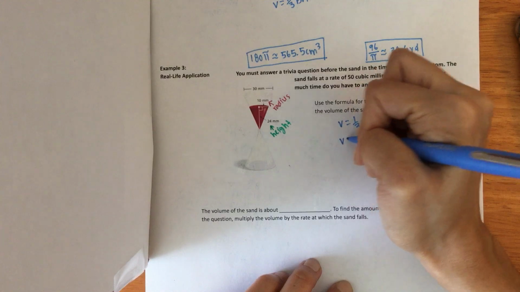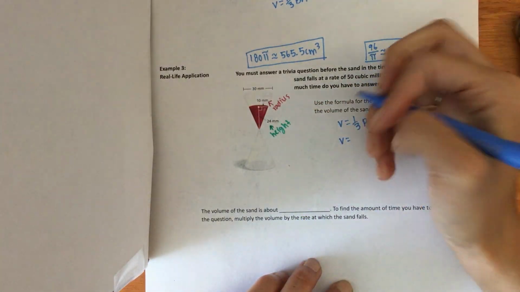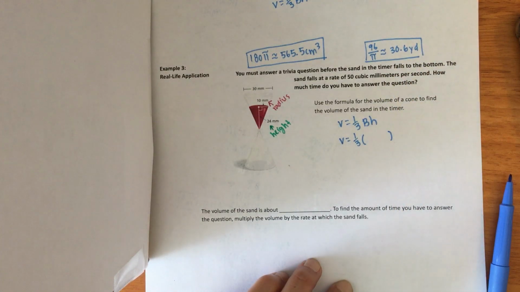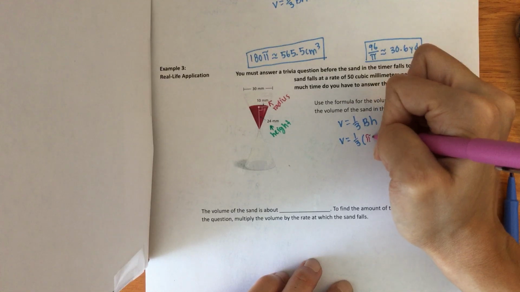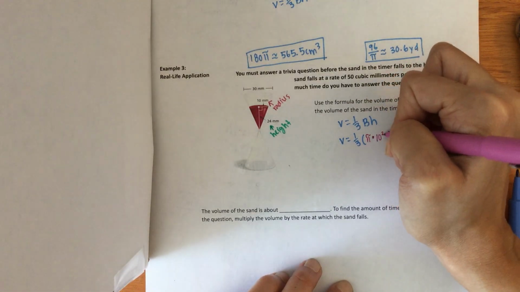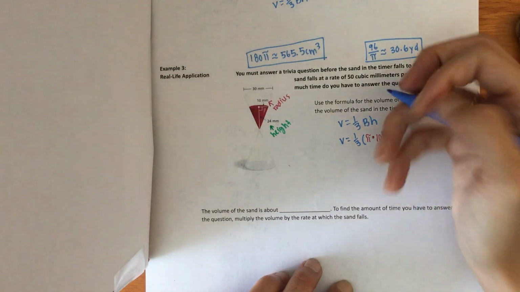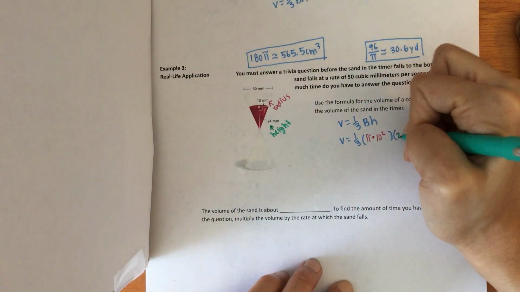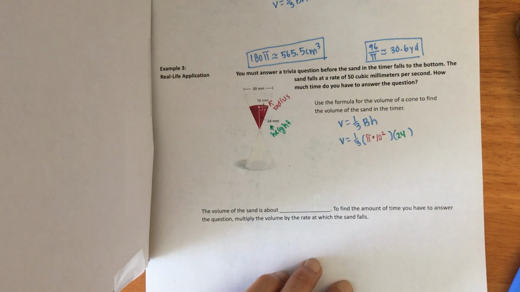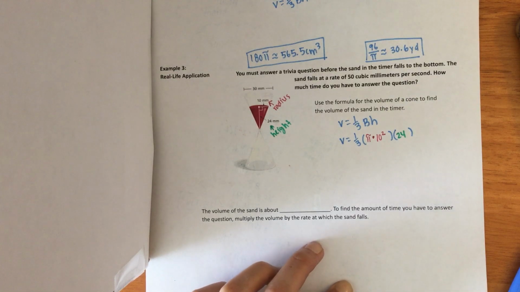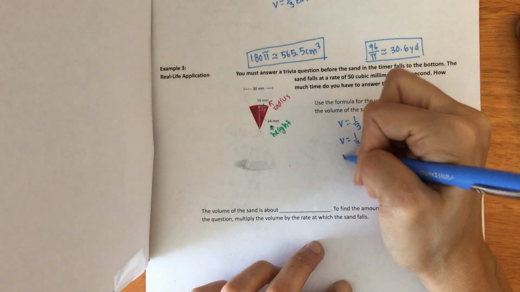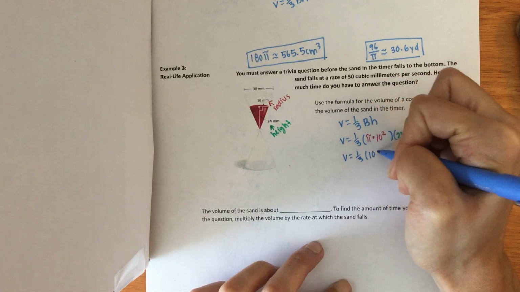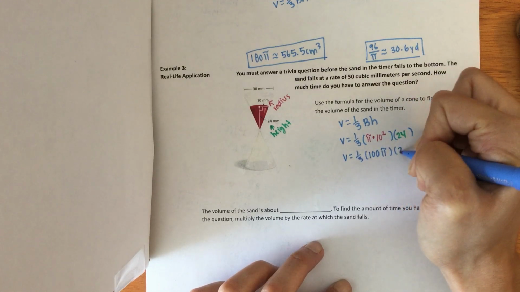So I'm going to input that. We're trying to find the volume of the sand here. Volume is 1/3 times the area of my base. Well, my base is a circle, so it's going to be pi times the radius, which is 10, squared. Then we're going to multiply by our height, which is 24 millimeters. So I put 24 here. Okay, so we're just going to simplify now. I'm going to do what's in the parentheses first. 10 squared is 100. So I really have 100 pi times 24.